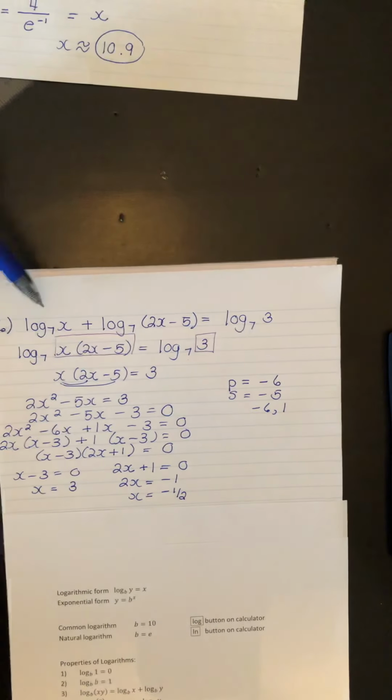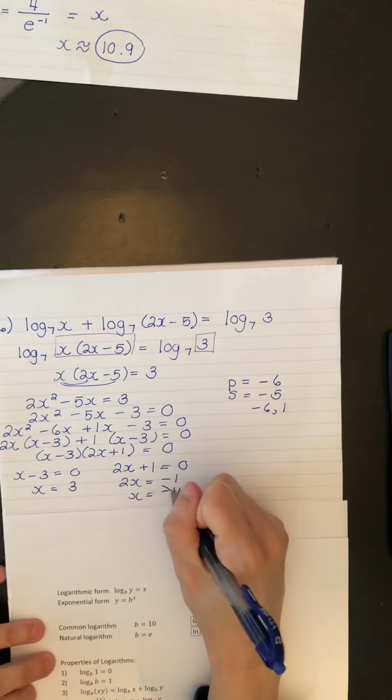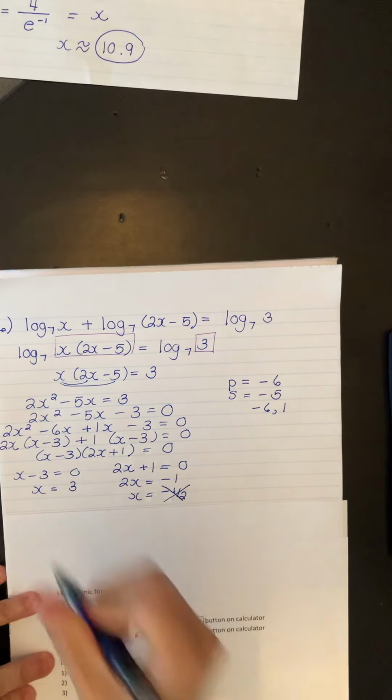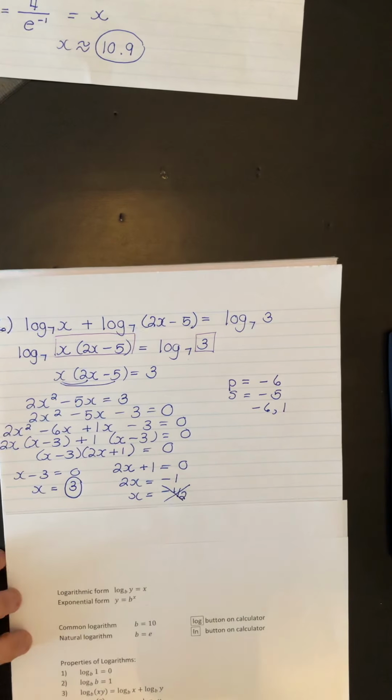Now, the logarithm of a negative number is undefined. So this answer is not acceptable. The only answer that works is this one. x is equal to 3.